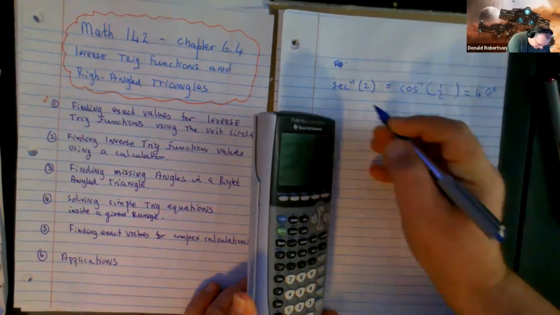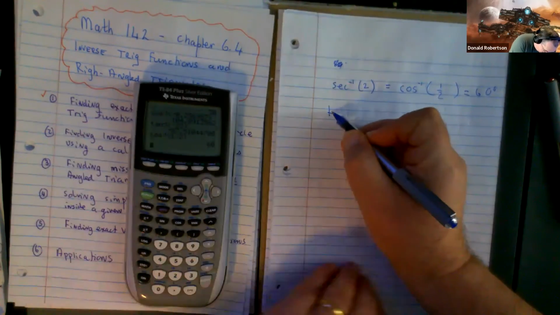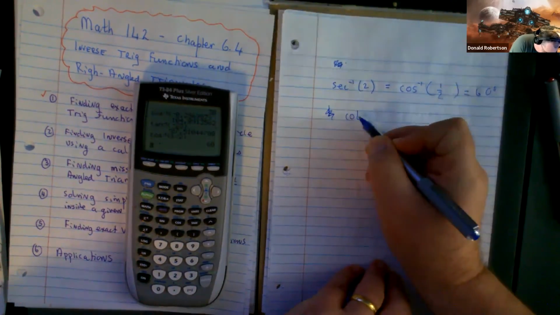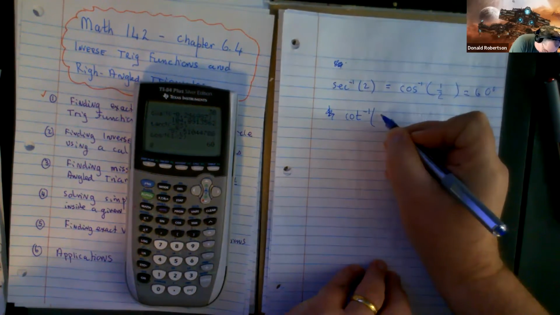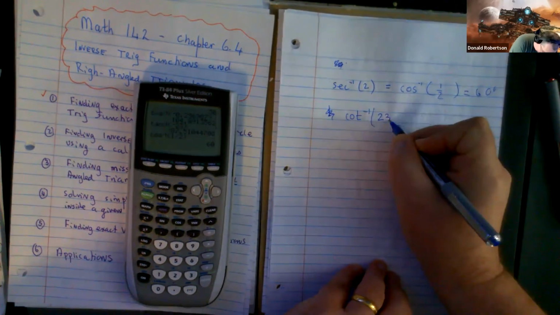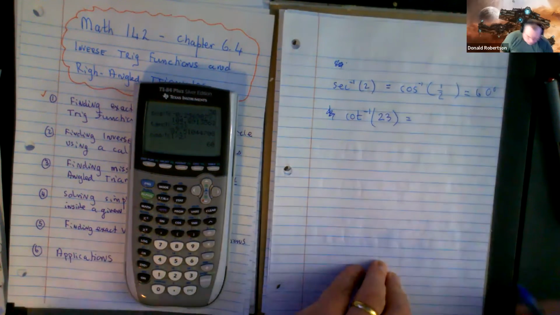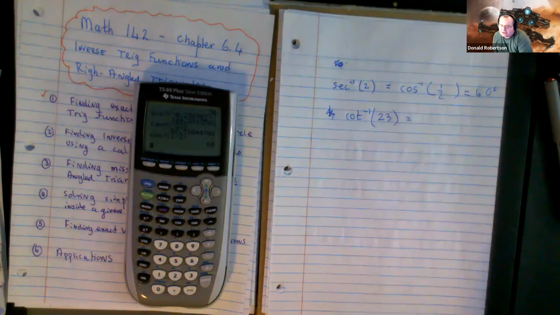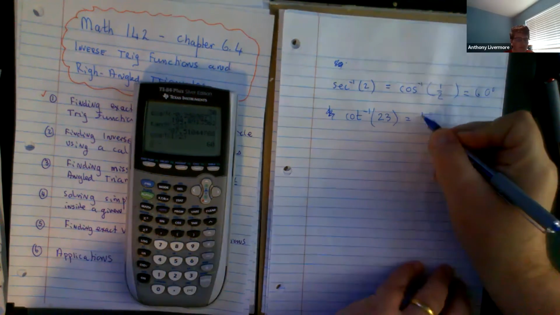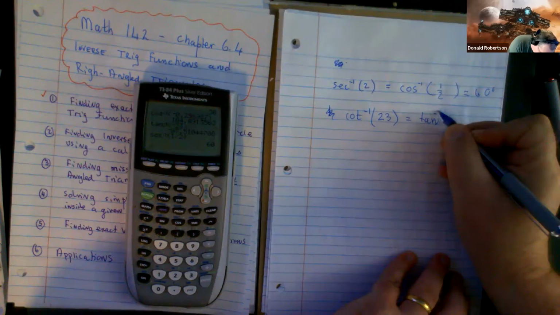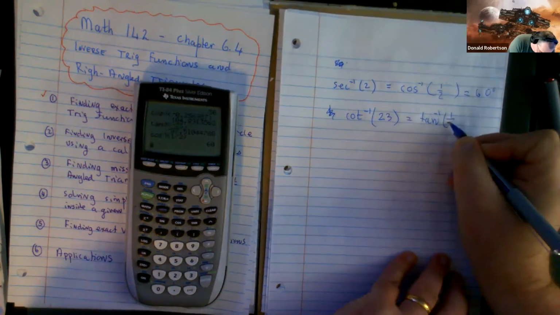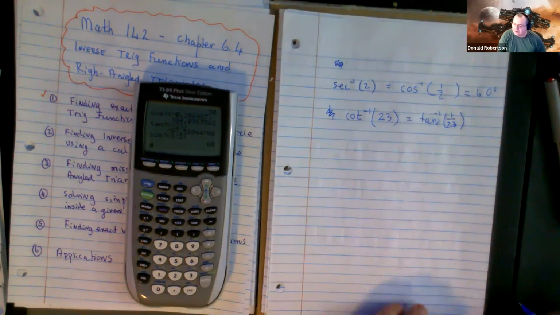60 degrees. And if you're being asked to find the inverse cotangent of 23, who is the partner of a cotangent? Tangent. So you will find the inverse tangent of 1/23. Does that make sense?